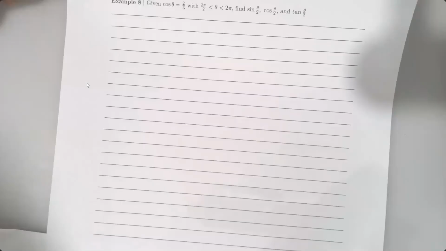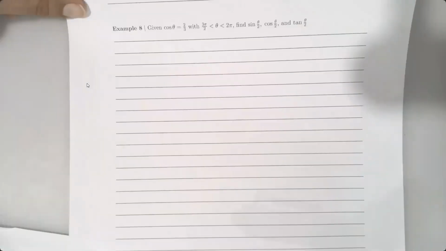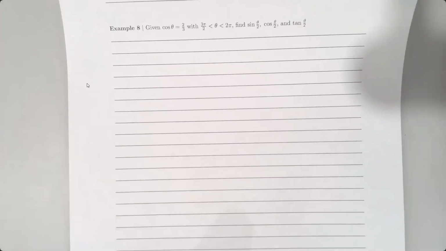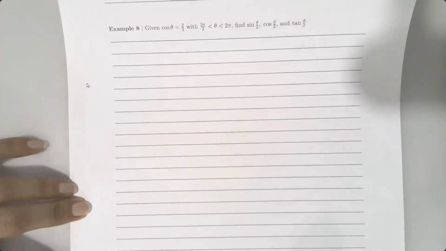Right, we're going to consider one last example. If you go to page number 6, it'll be example number 8. Examples 6 and 7 we'll consider next time that we meet live. Part 2 of today's lecture picks up on page 7.